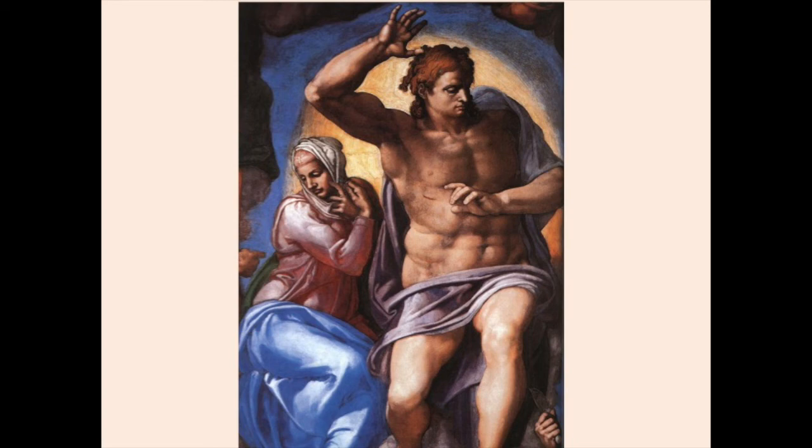But he looks not very happy. He's about to punish. On the right side of Jesus Christ, he represents all the people that will go to heaven, and on the left side, all the people that are going to be punished in hell.